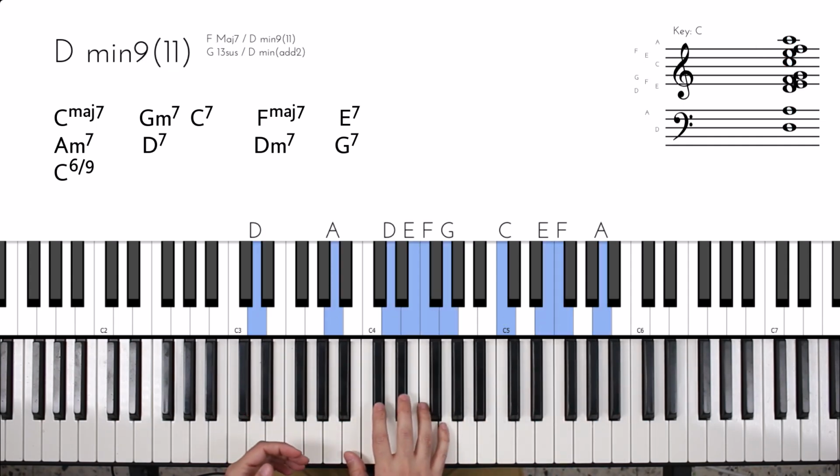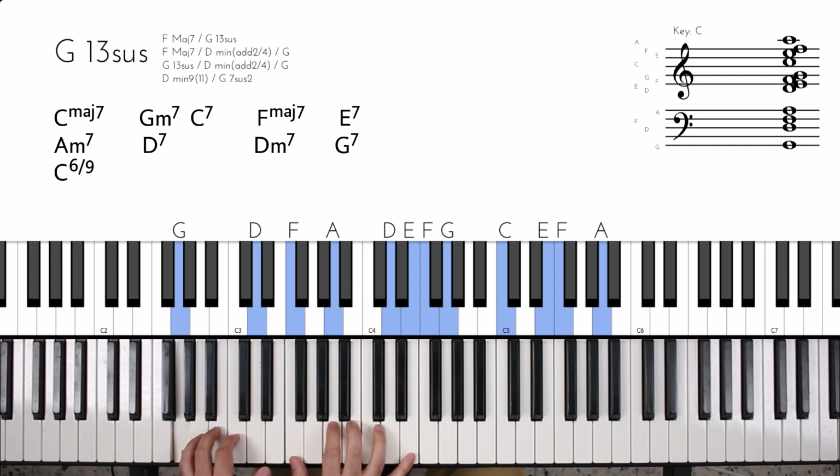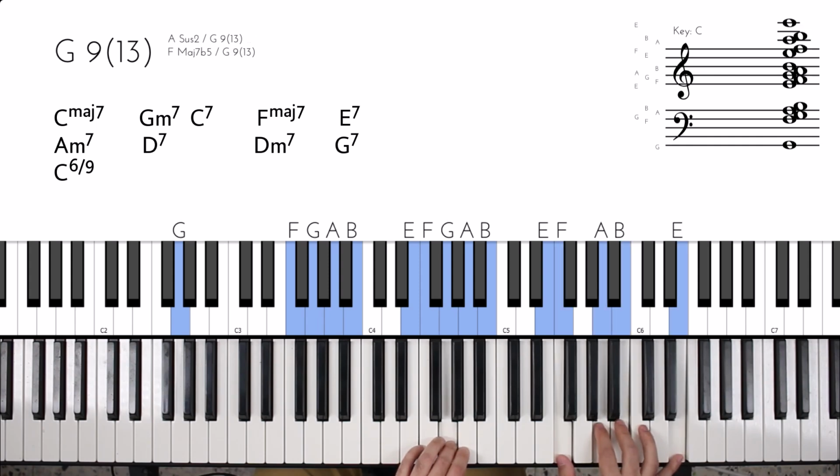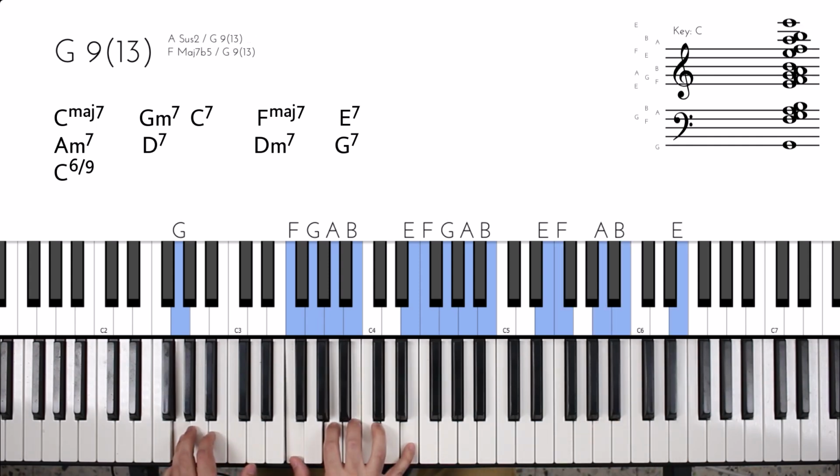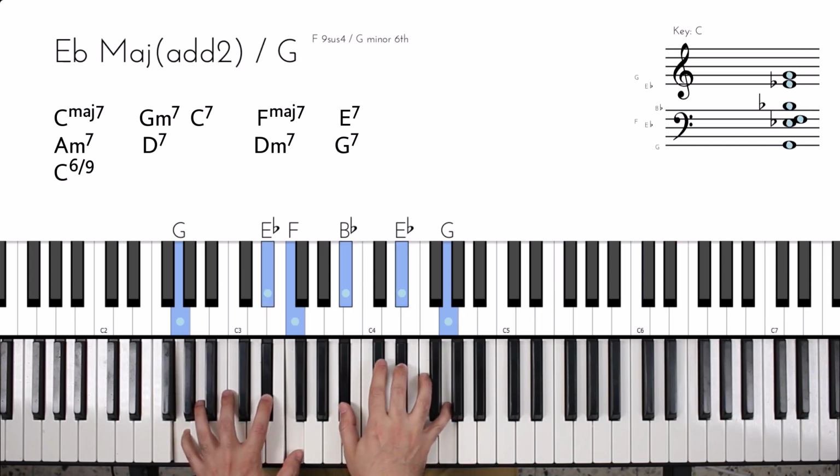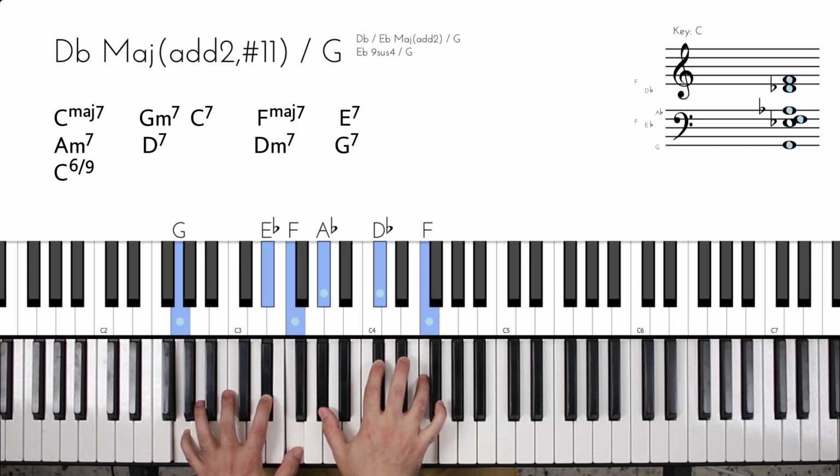And finally, the G dominant 7th chord can either be built on the G Mixolydian, kind of this Bill Evans style voicing, or on the G altered scale.